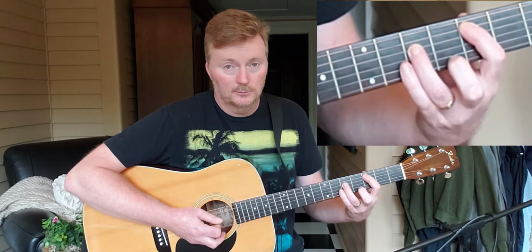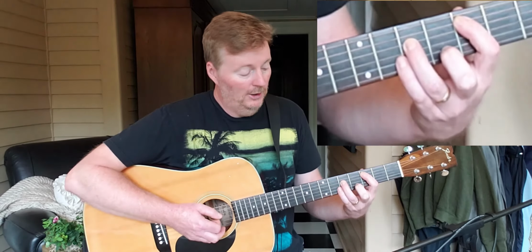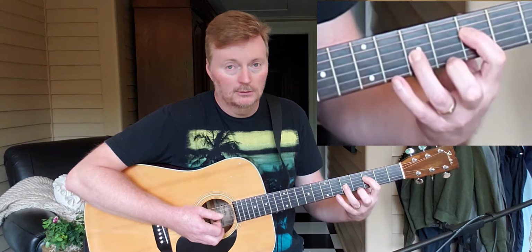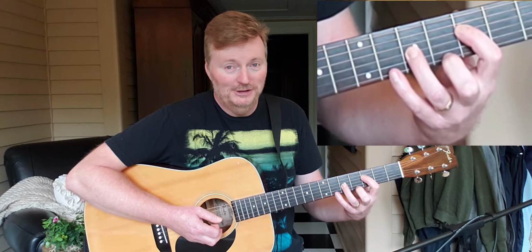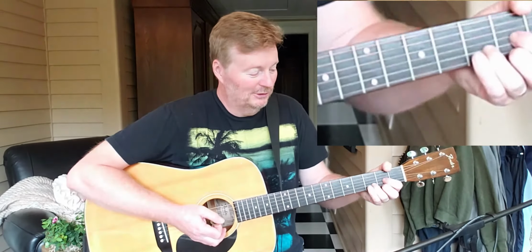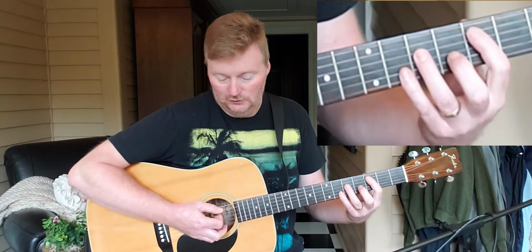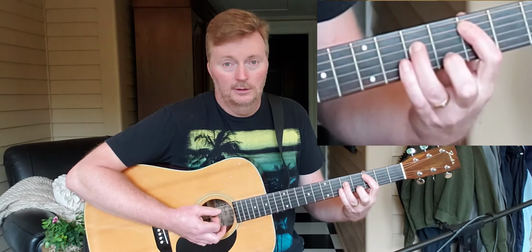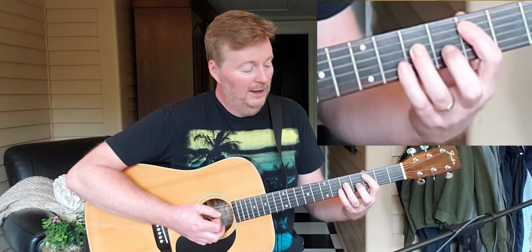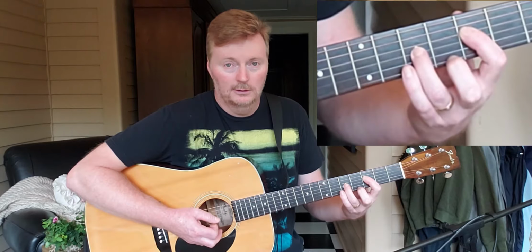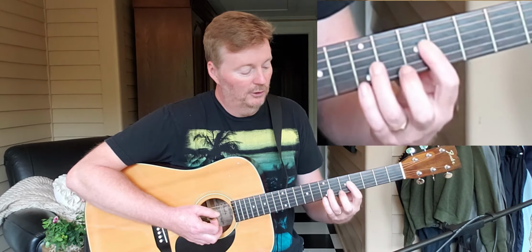Let's concentrate on the 1, 4, 5, which would be the C, the F. All you have to do is move this shape down 1 string. That's a much easier change than a completely different shape to make 1 chord. This one shape is going to make all these chords for us. C is 1. The F is 4. All we have to do is move down 1 string. Slide up 2 frets to get to the 5th.